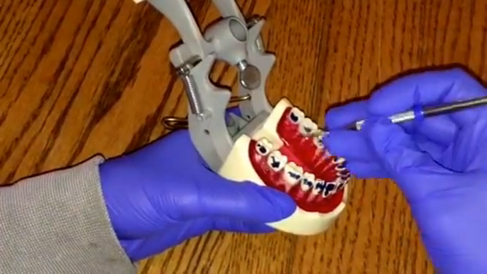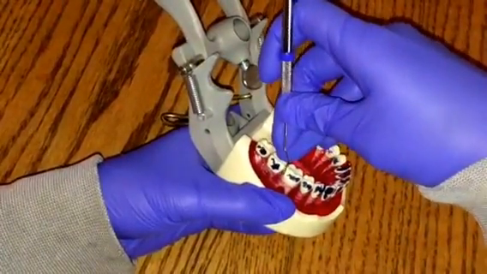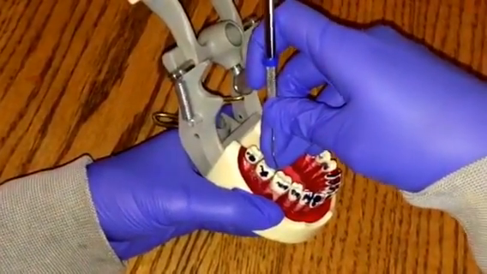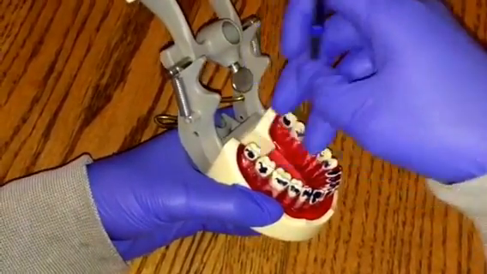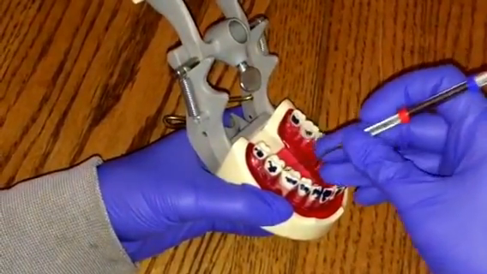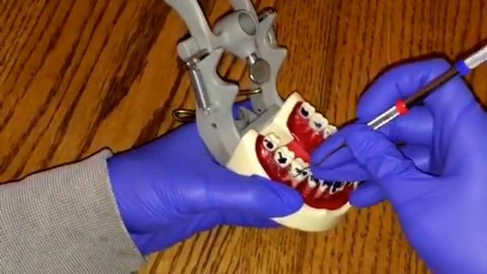If I were to choose this other end, making the terminal shank parallel, the handle would be going towards the patient's throat or ear, and that would be the incorrect end selection. So this here is the correct end selection.